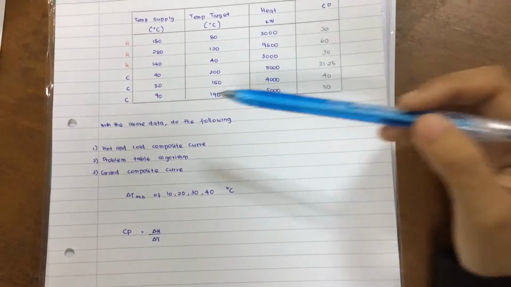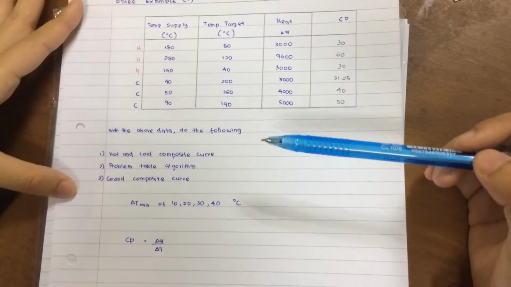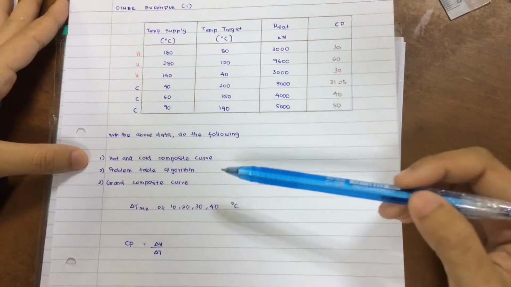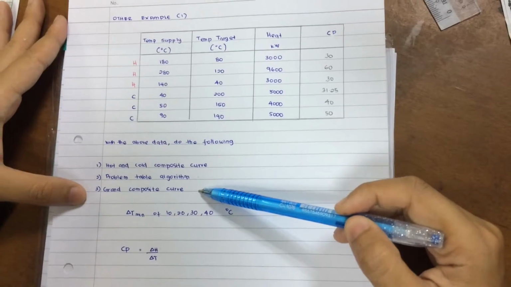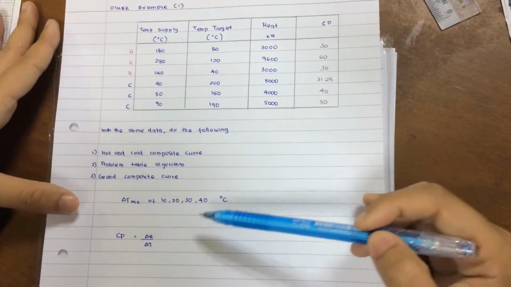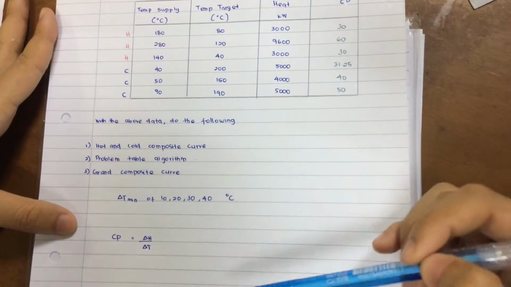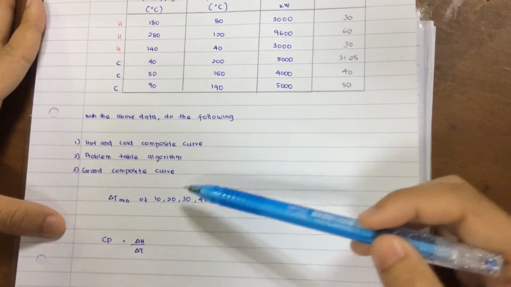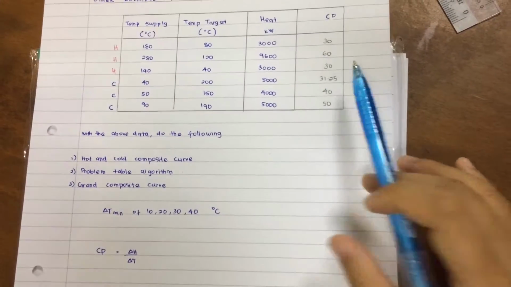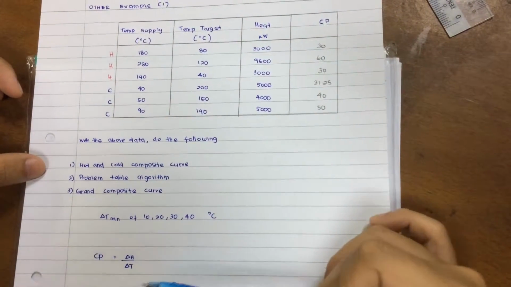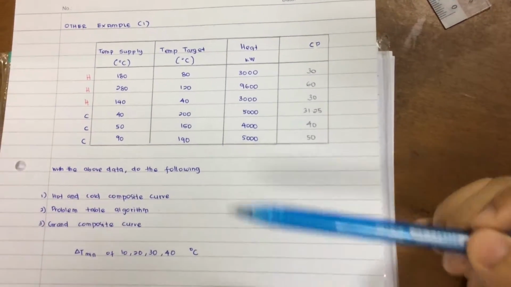From this data we have to do three steps to calculate our result. The first is the hot and cold composite curve, the second is the problem table algorithm, and the third is the grand composite curve. We have also been given different values of delta T min, which we have to do one by one, from 10 degrees Celsius, 20, until 40 degrees Celsius. The first step is to calculate our CP by using this formula, and here we get our CP. From this CP we will do the next step, which will be explained later by my colleagues.